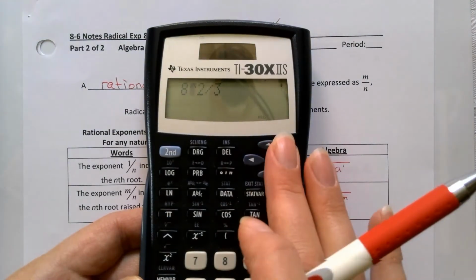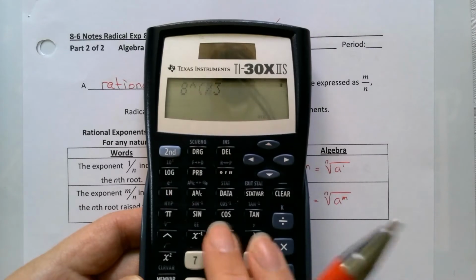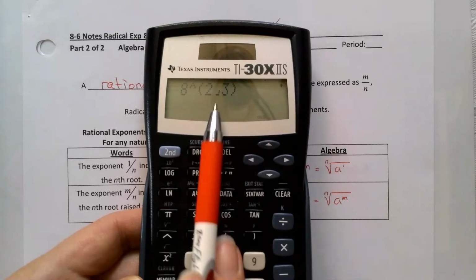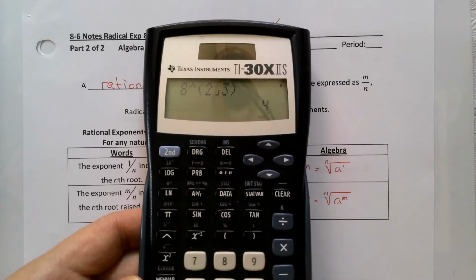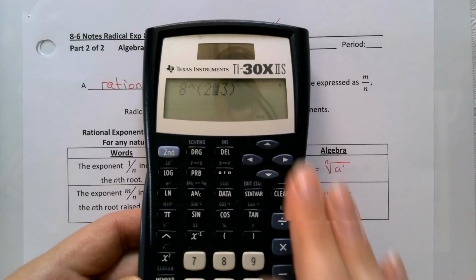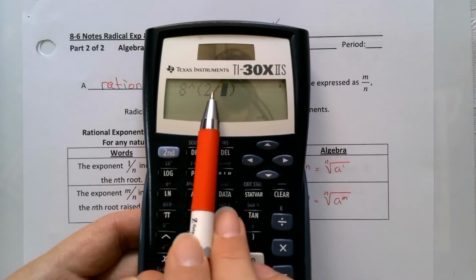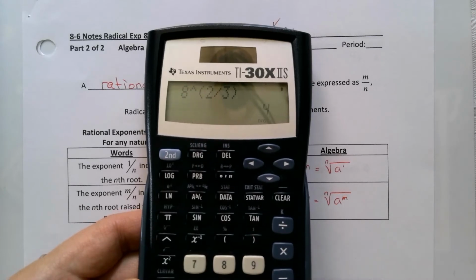So I say just to be careful, whether I'm using the fraction key or the division key, go ahead and put anything in your power in parentheses so it knows you're taking the whole thing. Again, if I do that with the division sign, now it knows it's 8 to this. Take 2 divided by 3, use that as my power, and I get 4.